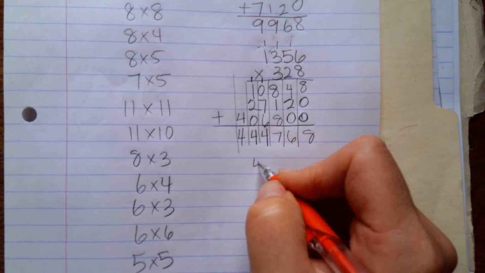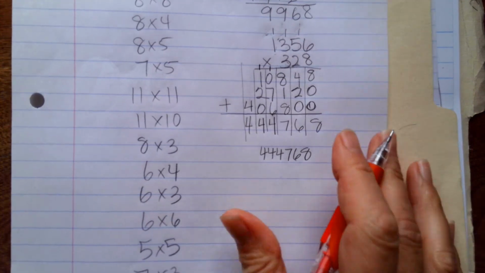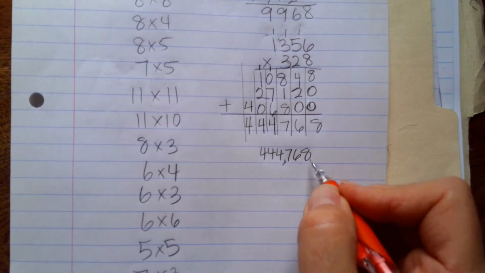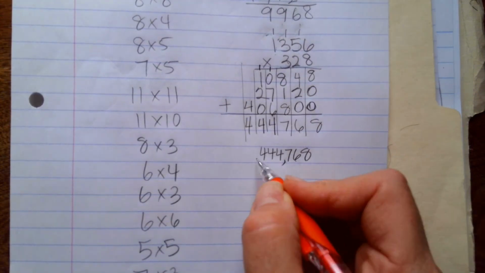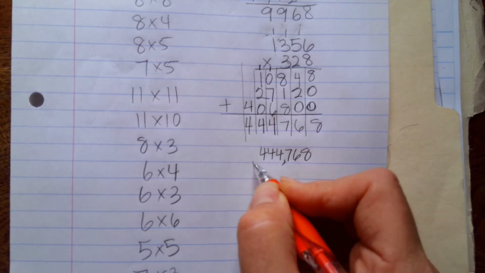So the answer is 444,768, and my comma goes 3 digits in, comma. If there were more digits, I'd put a comma here. So every 3 digits, we get a comma.